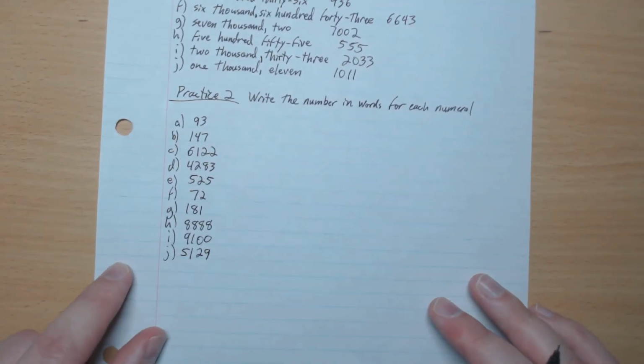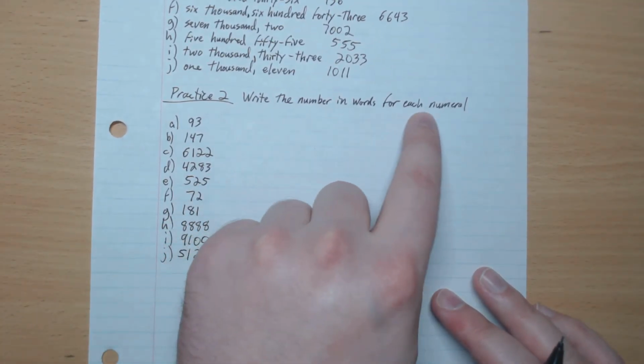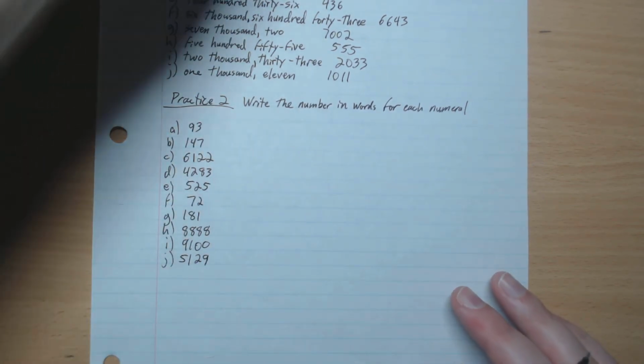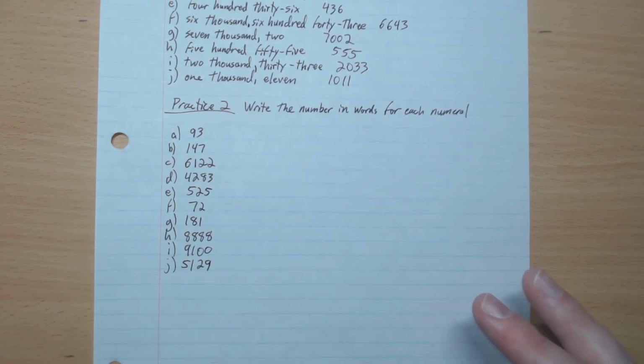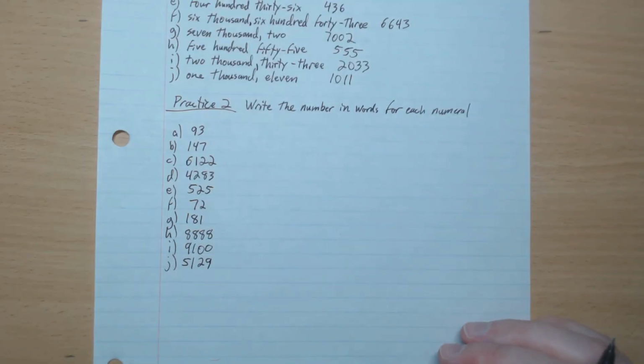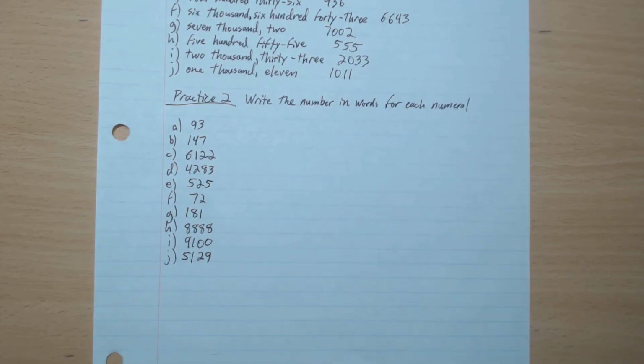On to practice number 2. So here you want to write the number in words for each numeral, and try to do it without looking at the list of words. See what you remember, and then the ones you get stuck on, skip it, and then you can check the words after that. So go ahead and give this a shot.